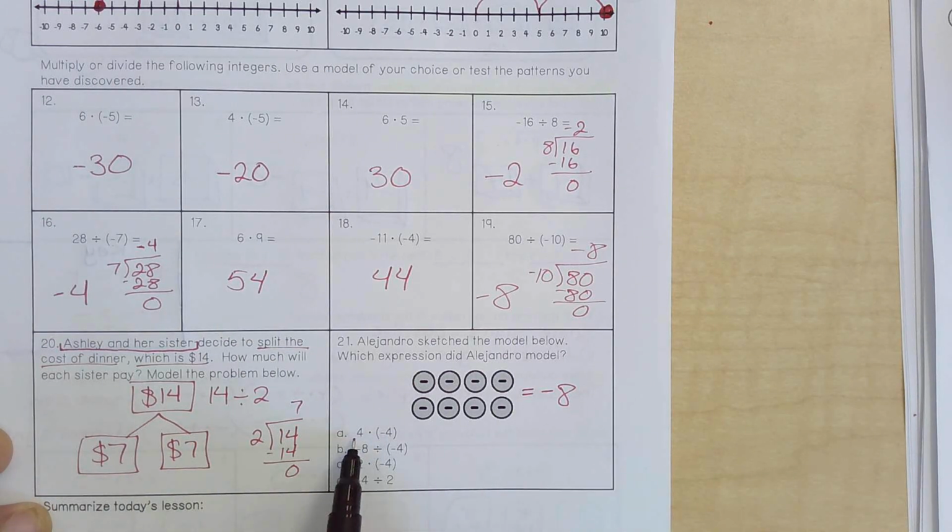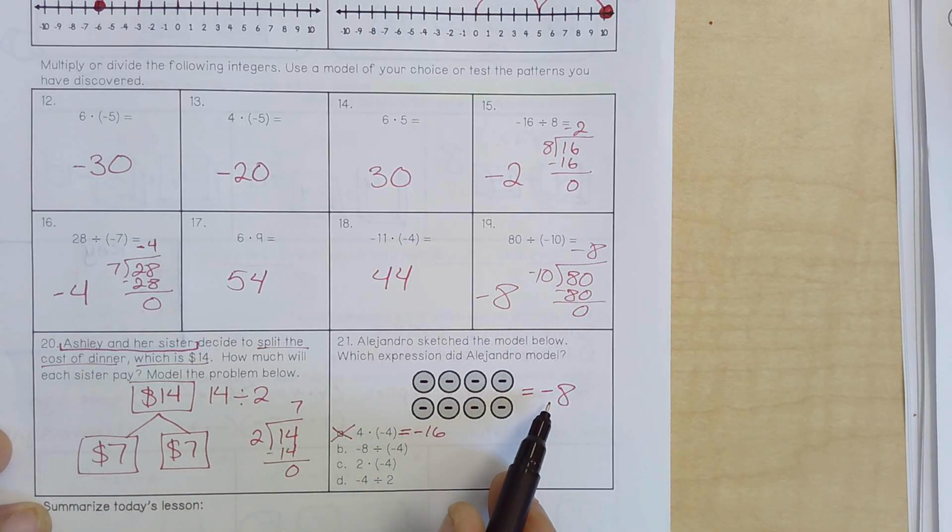We have different signs. Different signs means the value will be negative, but 4 times negative 4 is negative 16. Negative 16 is not equal to negative 8, therefore we are not going to use A. Same signs. Same signs means that they are going to be positive. Is this positive? So right off the bat, we don't even have to solve it. It's not going to work.